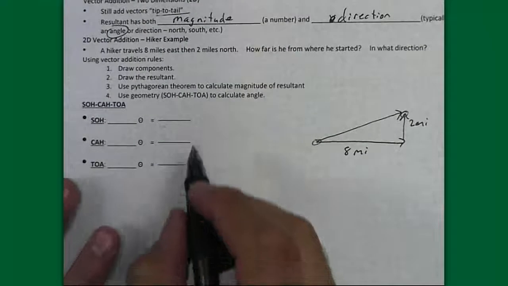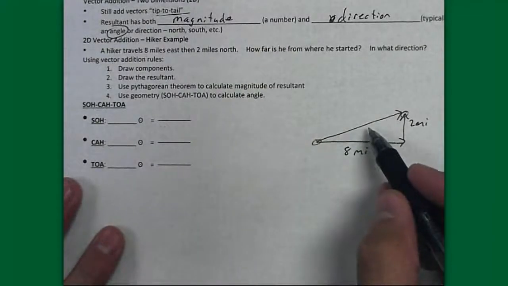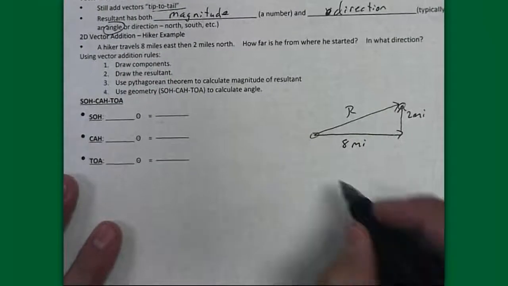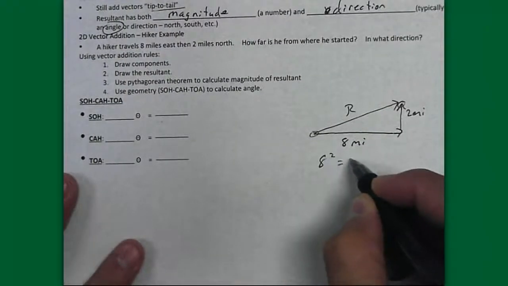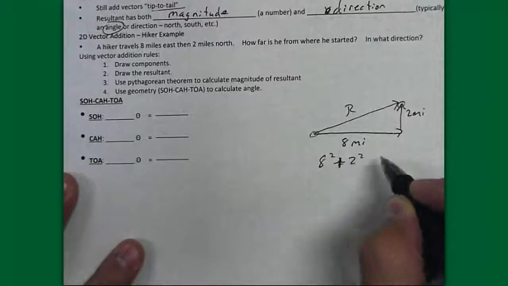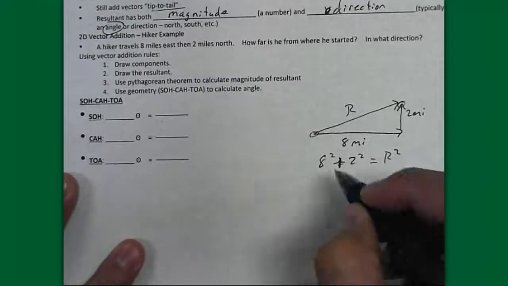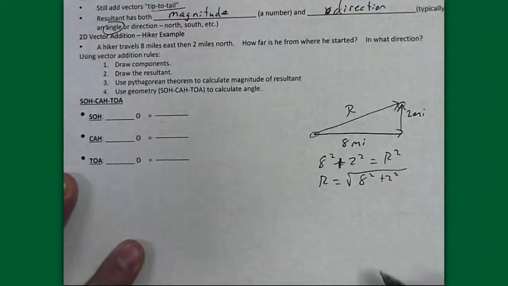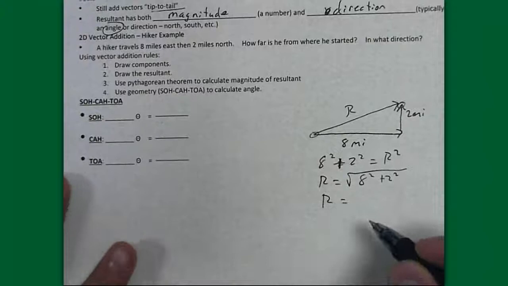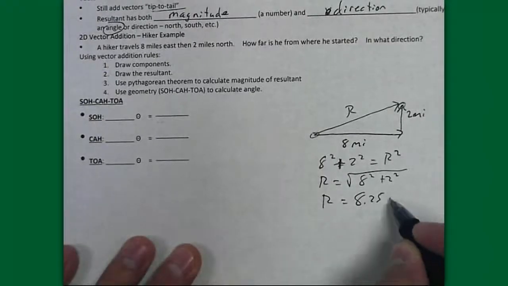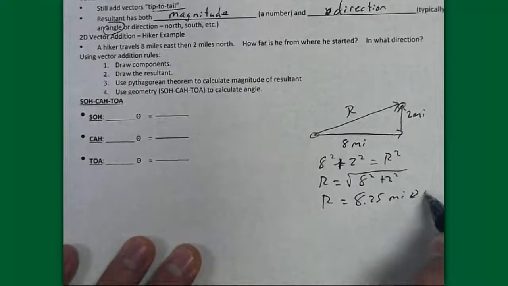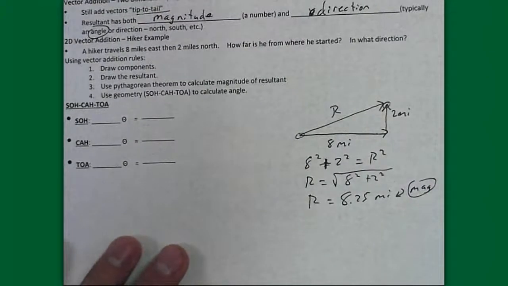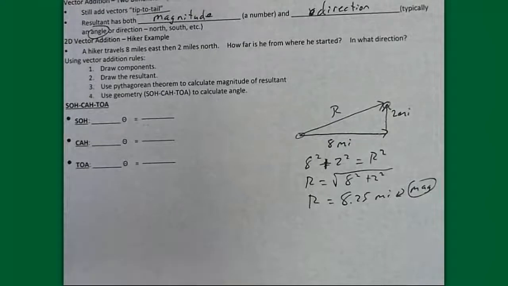Next, we're going to use Pythagorean theorem to calculate the magnitude of the resultant in this case. So this is my resultant. We already know how to do that. So 8 squared plus 2 squared equals r squared. So r is going to be the square root of 8 squared plus 2 squared. And if you work that out on your calculator, you'll find that you'll get 8.25 miles for the resultant. This is our magnitude. That's the number. That's the size, the length of that resultant vector.